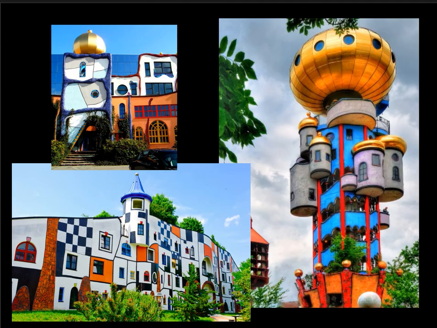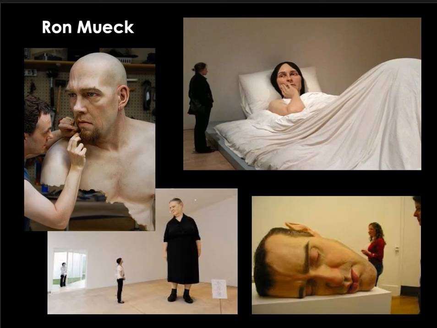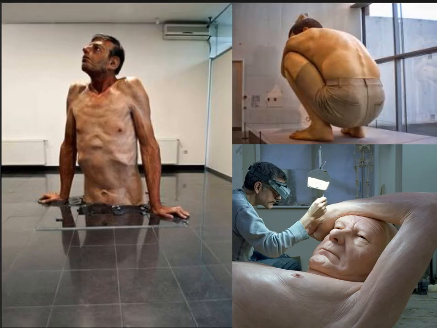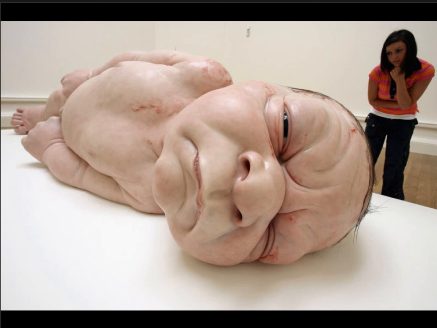Here's some really crazy looking artwork. This is Ron Mueck, and he does hyper realistic art pieces. So he creates or recreates the human figure and puts them in these weird positions. Sometimes they're even kind of grotesque looking. Not the most pretty baby.